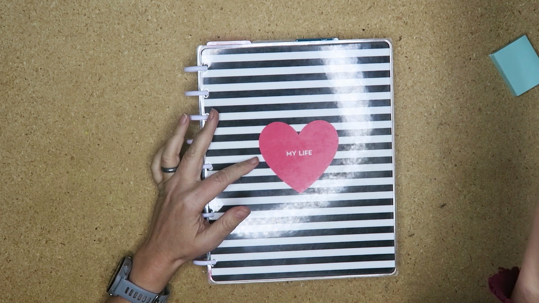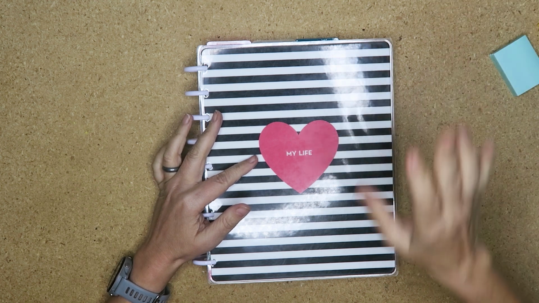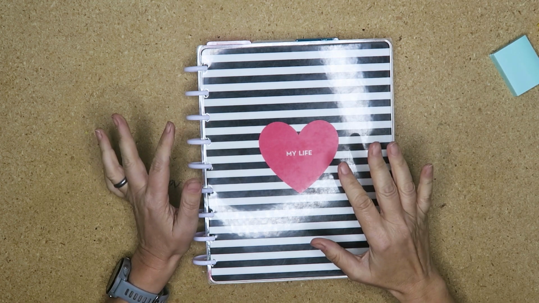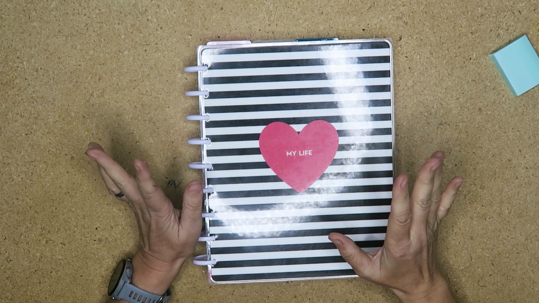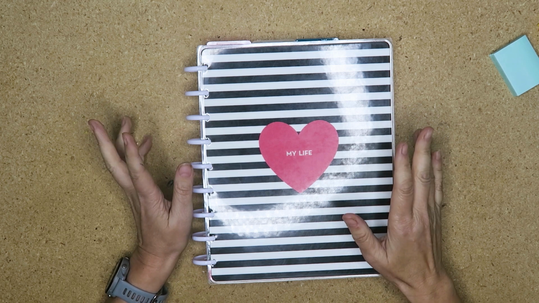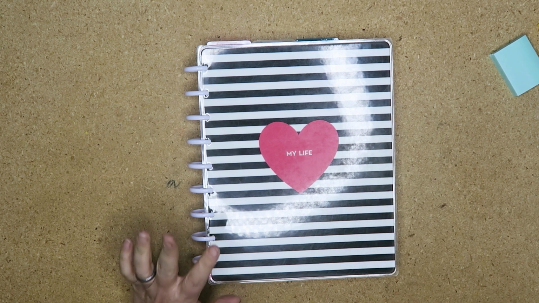Today I am sharing with you my setup for February, putting things in my planner for the month ahead and planning out the themes that I'm going to use for February in my planners. So let's get started, shall we?